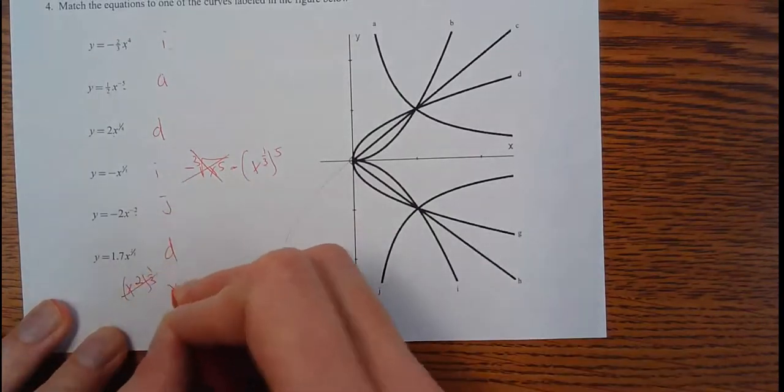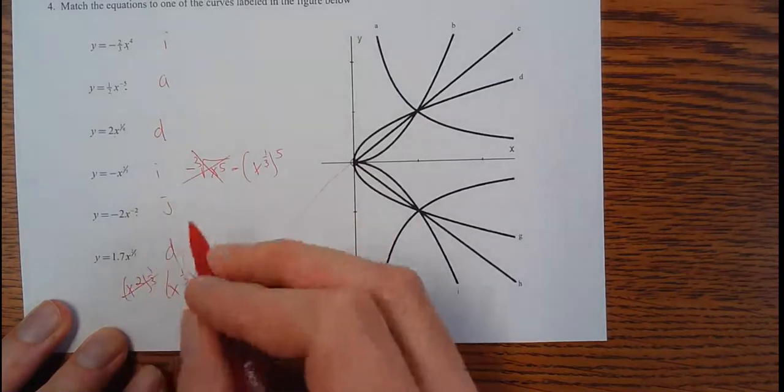Actually, I got these backwards. I'm sorry, this would be x to the 1/3 squared. I want to do it that route.